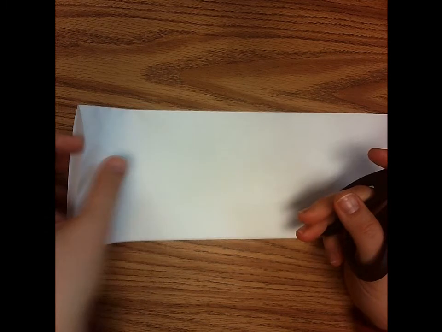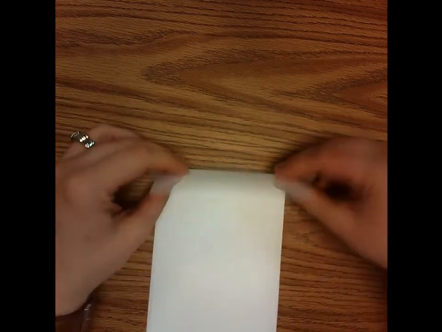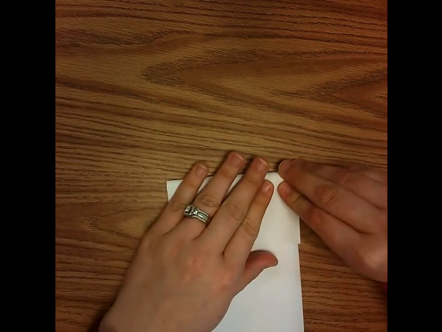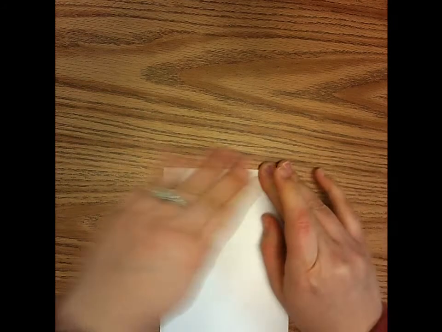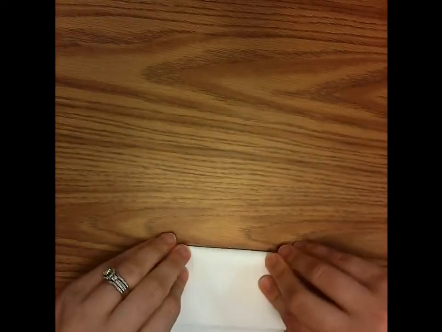So you're going to take the paper and you're going to fold it. Let's see if this will work. I don't think so. Yep, there we go. So you have 4 sections, okay?